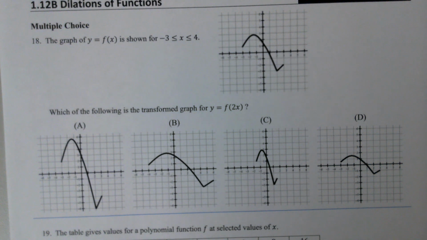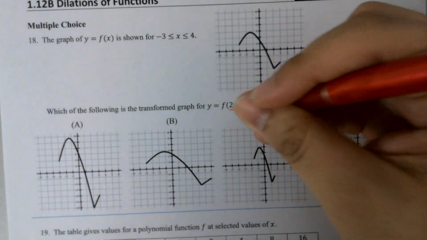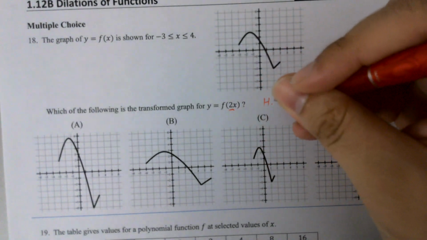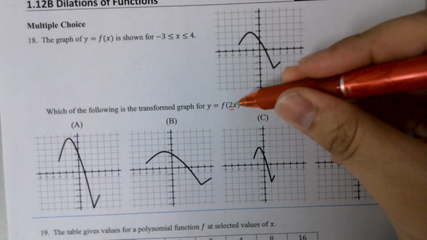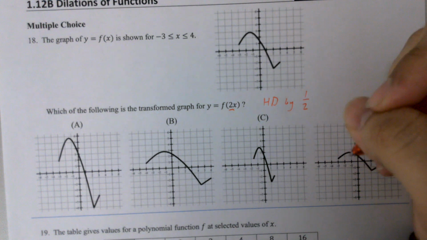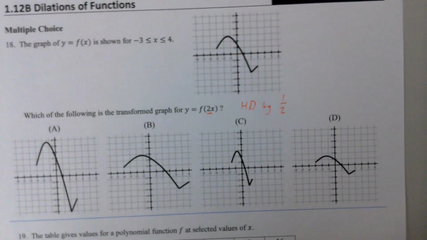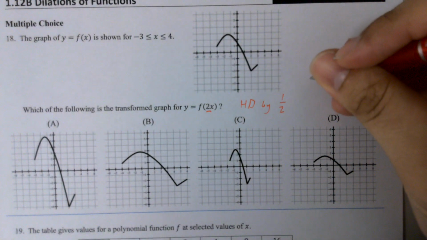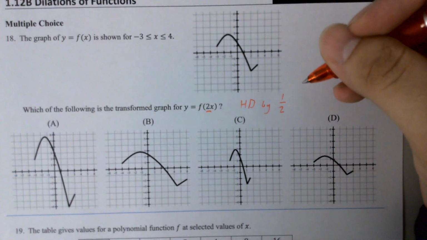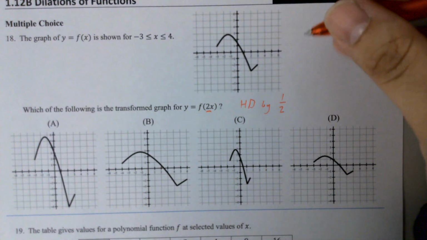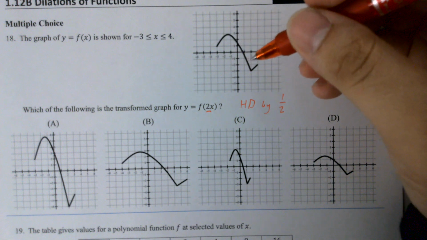So remember, this number right here is going to be a horizontal dilation by 1 over whatever this number is. Fortunately, it's just a 2, so they were nice. And a horizontal dilation by 2, and that means that all of our points, all of our x values for our points, are going to be cut in half.